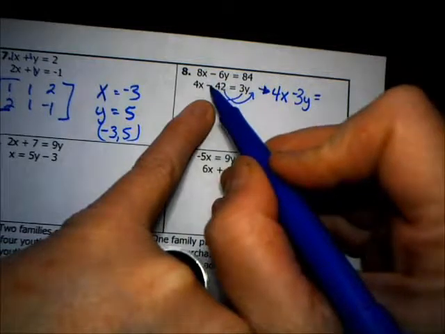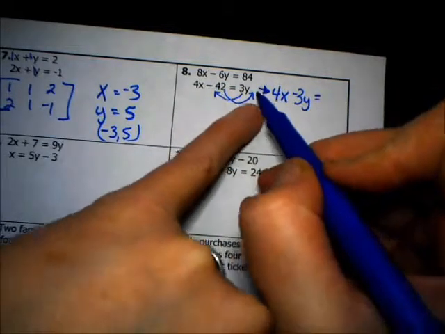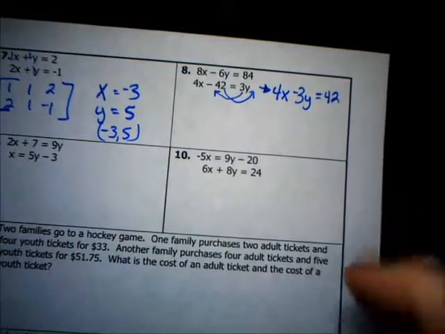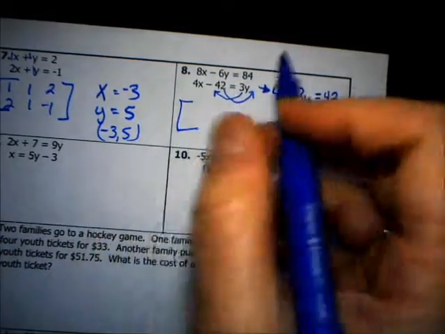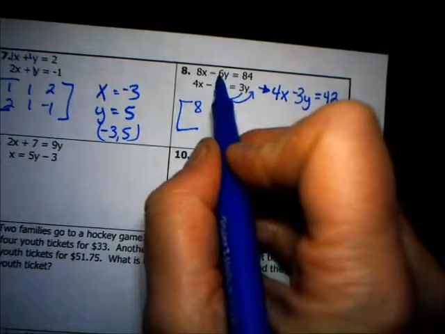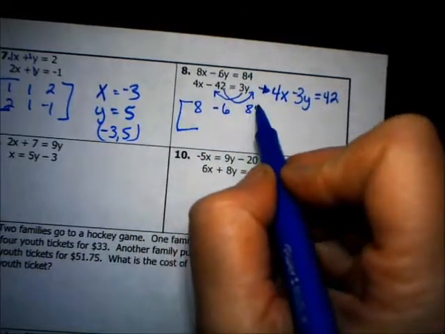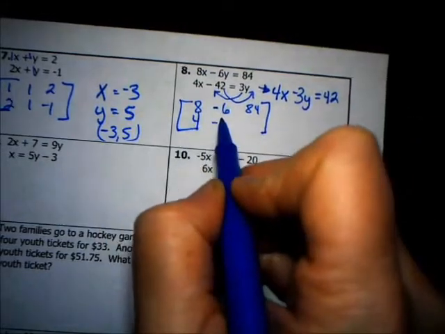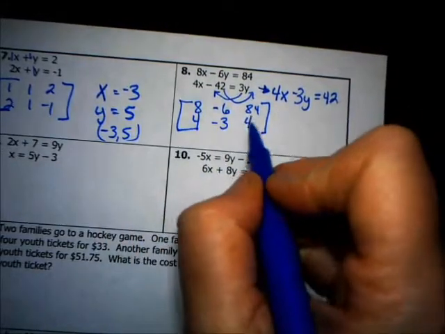And then the 42 was a minus, so when it crosses over it changes to a plus. So if I write my matrix, the first row is 8, -6 because of the minus, and then an 84. The second row is a 4, -3, and a 42.